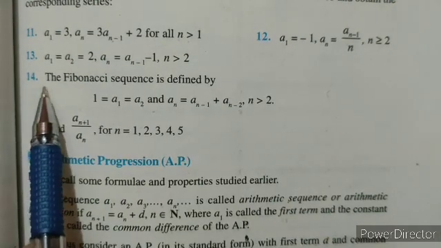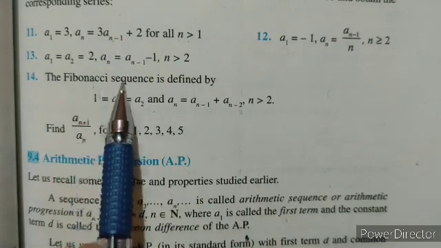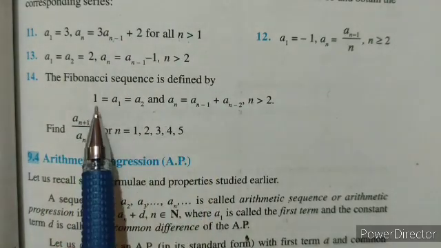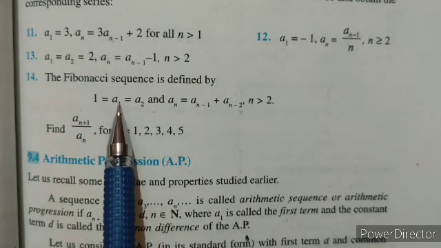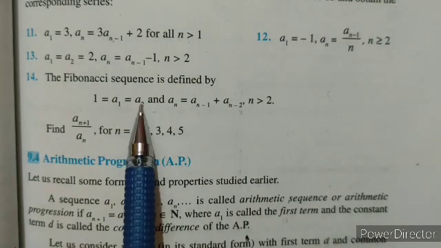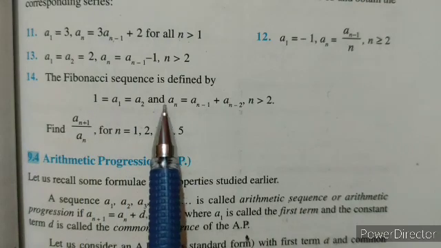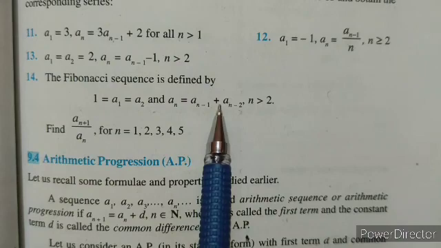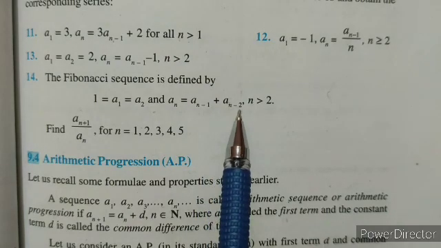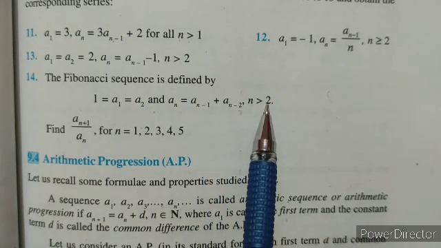Now in question number 14, the Fibonacci sequence is defined by 1 equal to a1 equal to a2, that is, the value of a1 and a2, the first and second term, is 1, and an, that is the nth term, is given by an minus 1 plus an minus 2, where n is greater than 2.